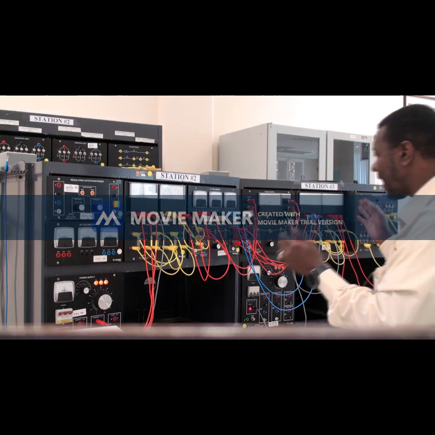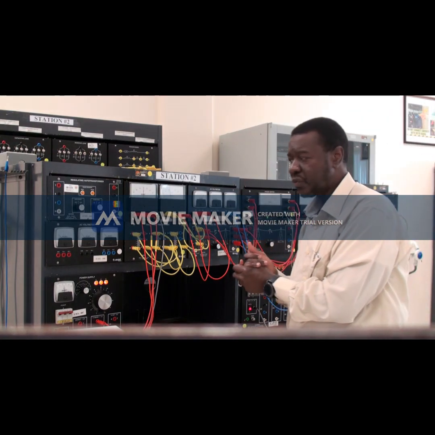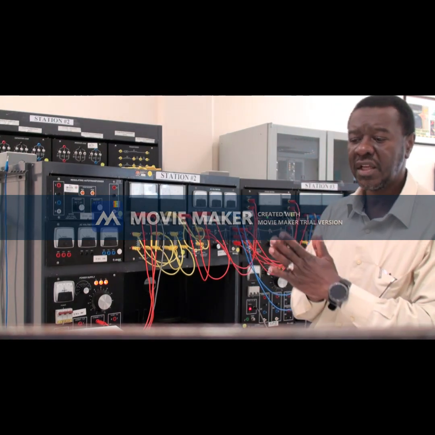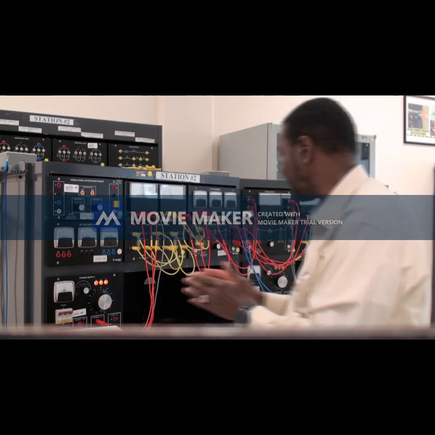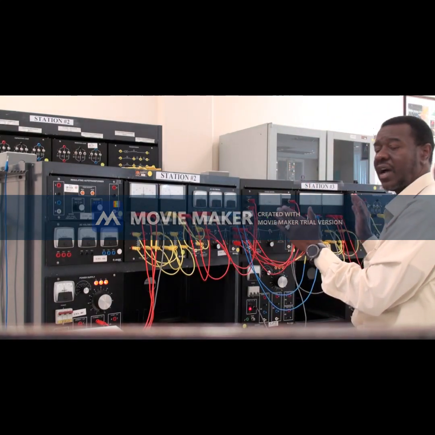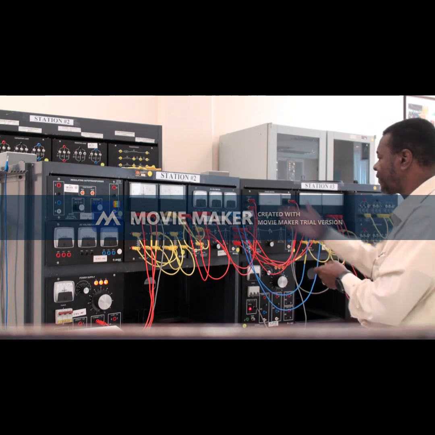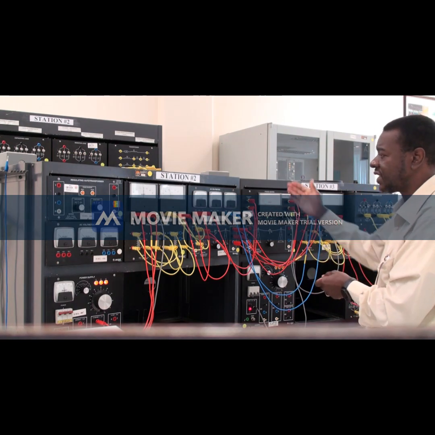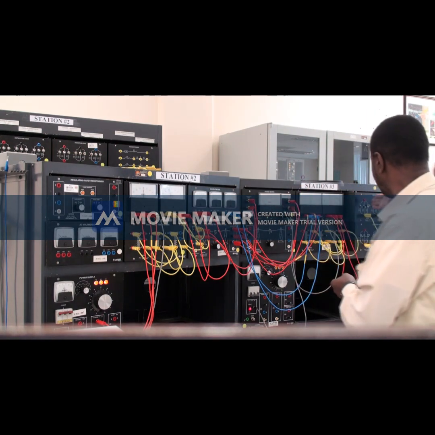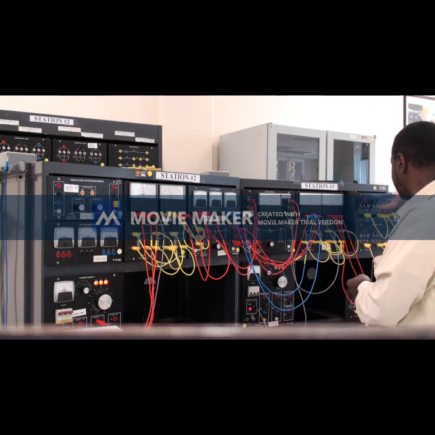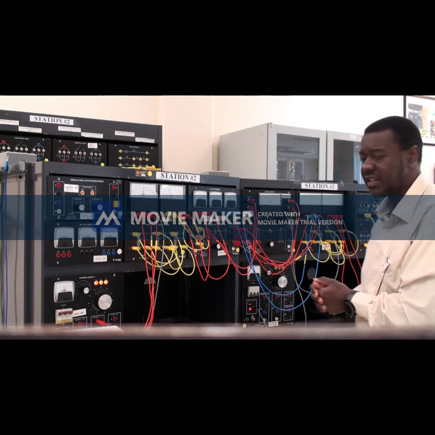So the objective of this demonstration is to make sure that there will be a phase shift only if there is real power flowing in the system. If there is no real power flowing in the system, the phase shift angle will be 0, as we can see here, 0 in the inductive load, and another 0 also in the capacitive load.